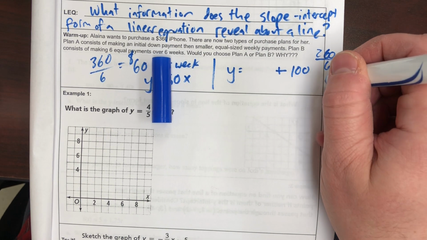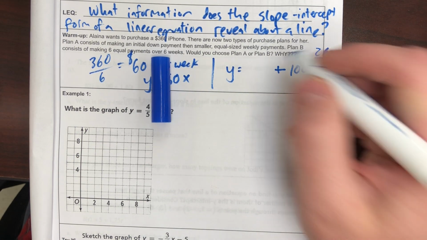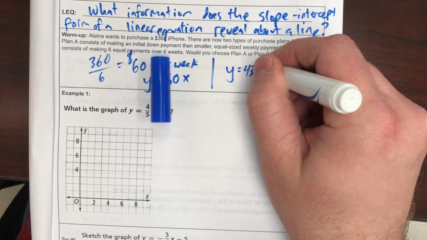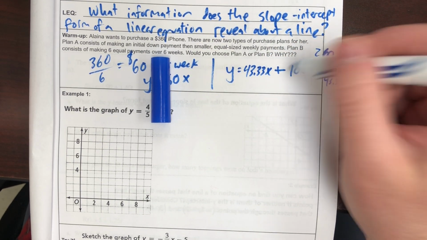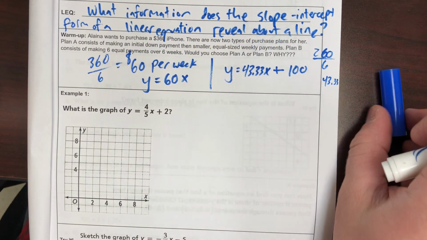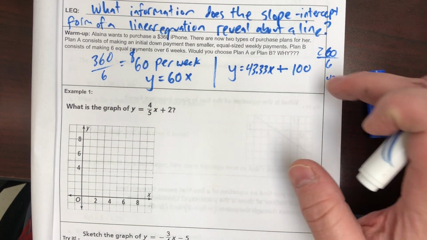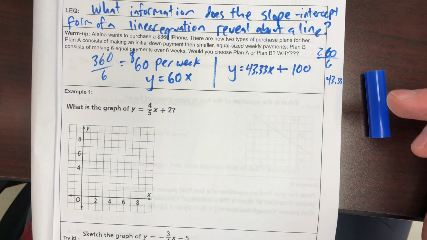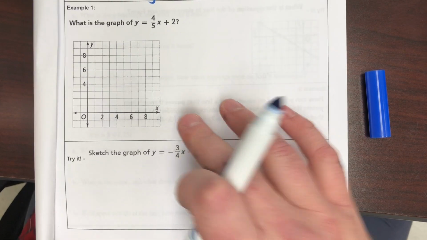Yeah, so it's going to be 43 and 33 cents approximately. So we could say 43 and 33 cents per week plus our 100 initial. So these would be the same way to pay it off in 6 weeks. I picked 100 randomly. You could have picked something different. You didn't have to write anything here. I just wanted to talk about them.